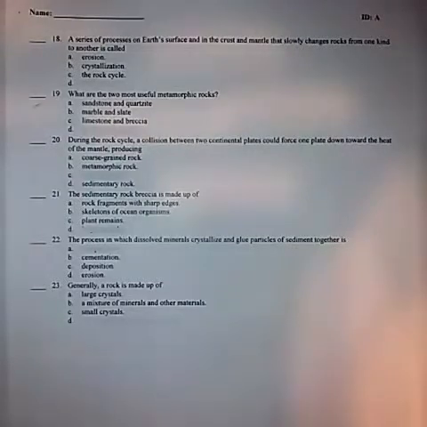Number 21. The sedimentary rock, breccia, is made up of A. Rock fragments with sharp edges, B. Skeletons of ocean organisms, or C. Plant remains. Number 22.